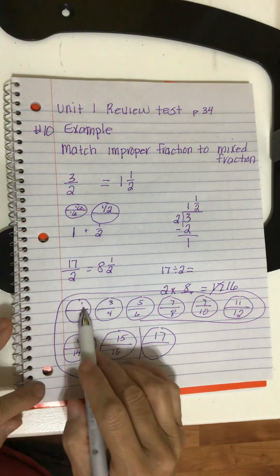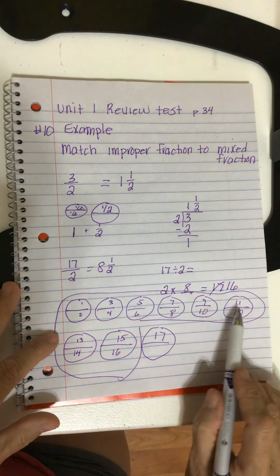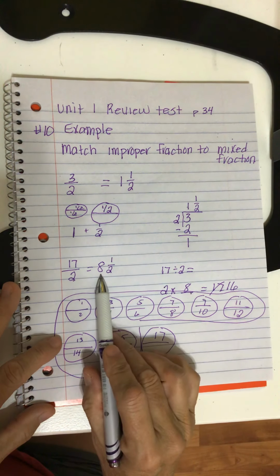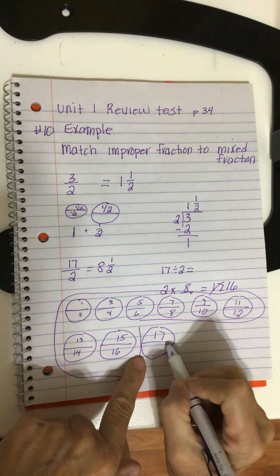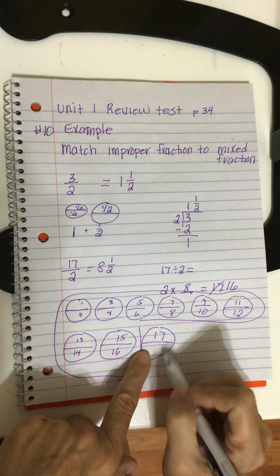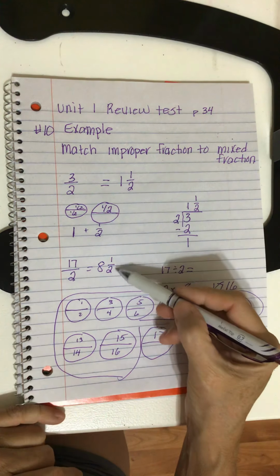All of these, I have both parts. 1, 2, 3, 4, 5, 6, 7, 8 wholes. That's where I have 8. And I have 1 half. My 17th piece is 1 half of the pie. So that's why I have the 1 half.